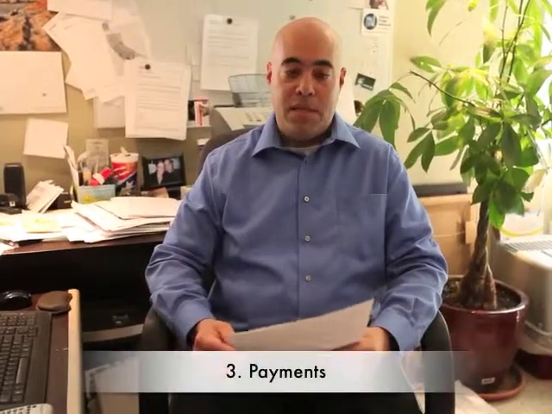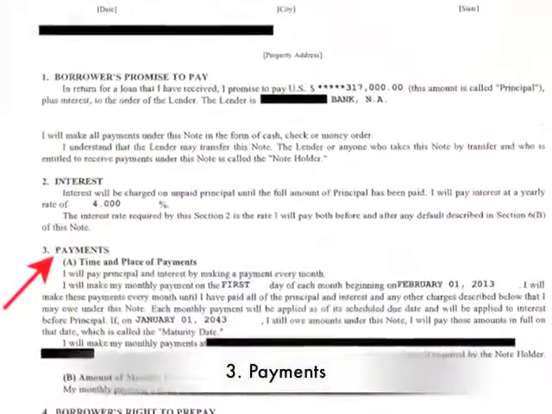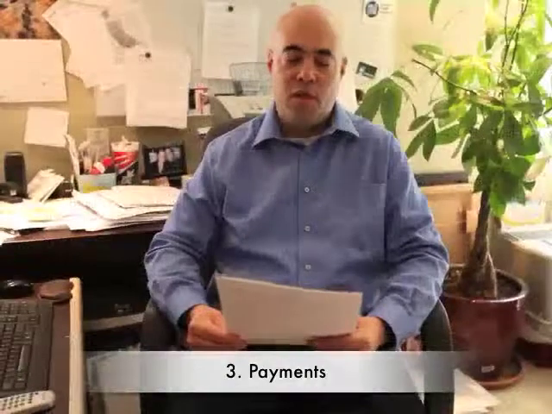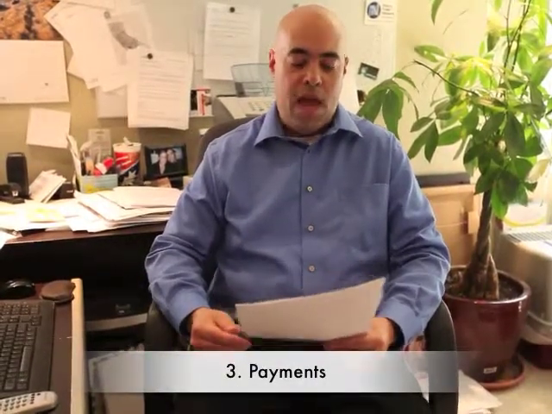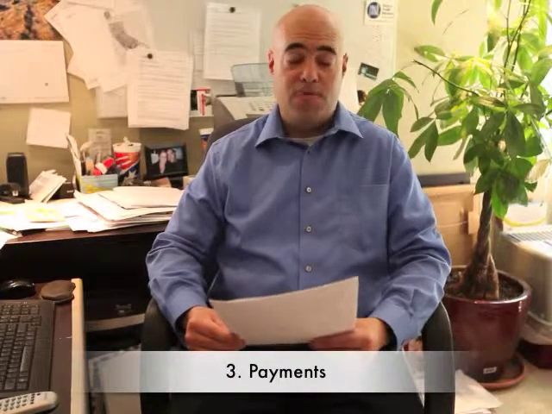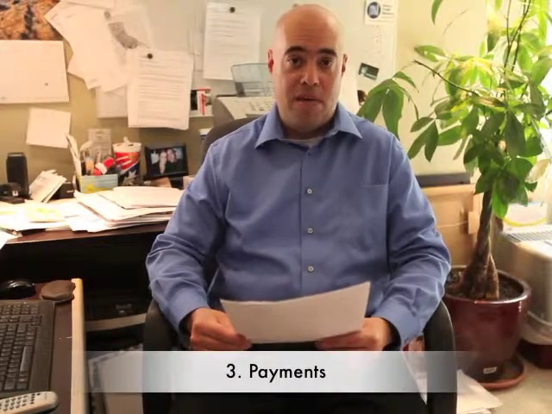Point 3, the payments. This will identify two particular pieces of information. The first, when is that first payment due on this new loan? And the second, how much is the principal and interest of that payment every month?